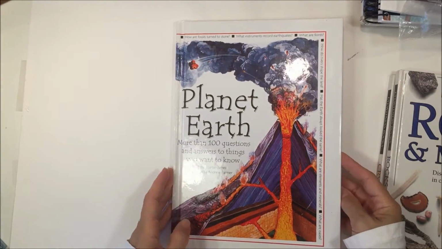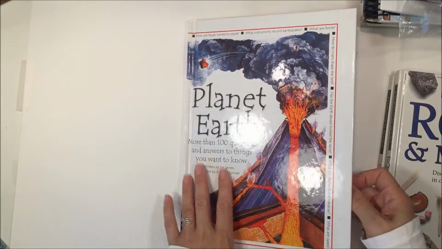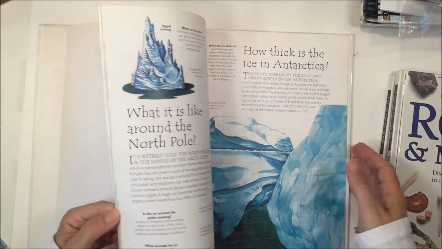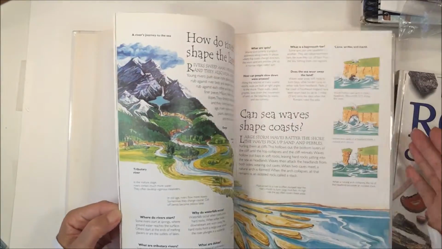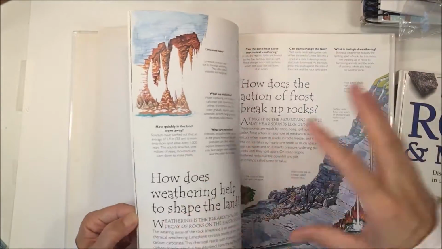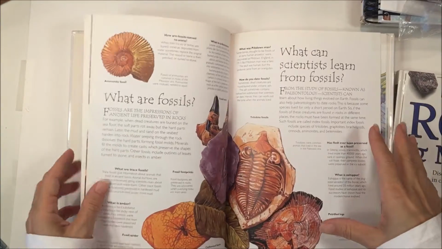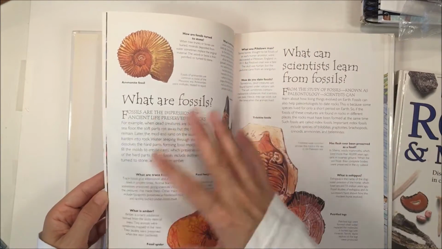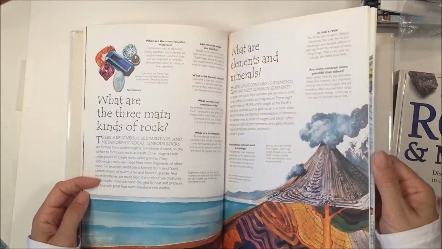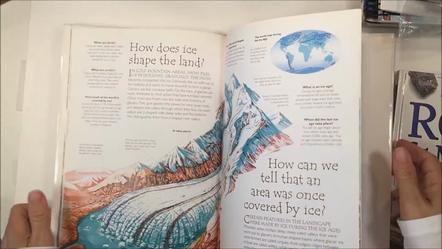This book, however, even though it kind of looks like the Eyewitness books, it is not. It's called Planet Earth, and I really like this book. It has information that's really kind of scattered, but I like the format. I like the question and answer format, and I really like all the illustrations. And so we're going to be reading this together.